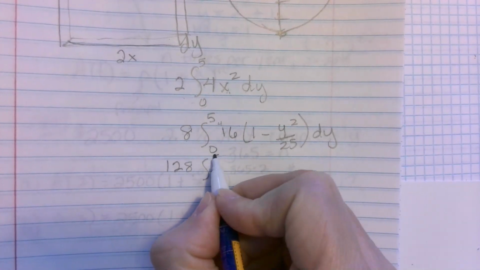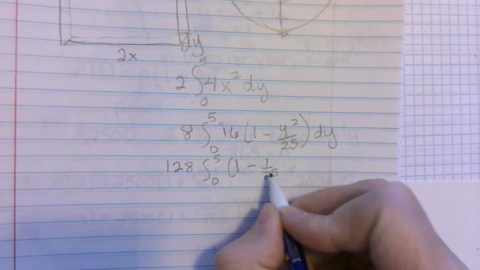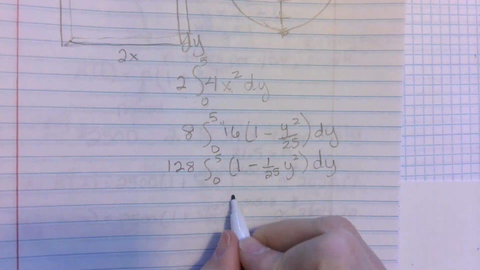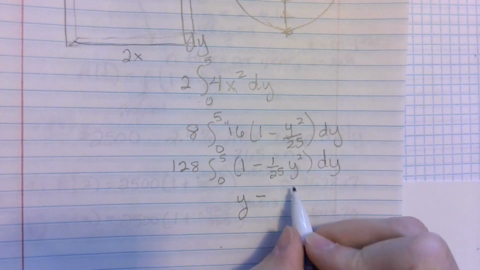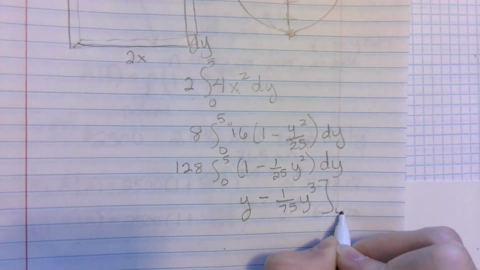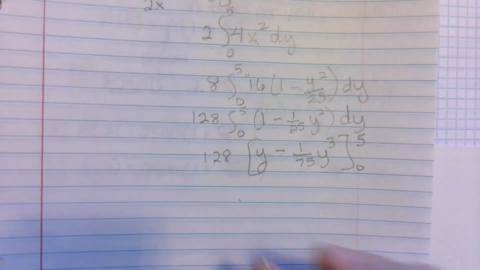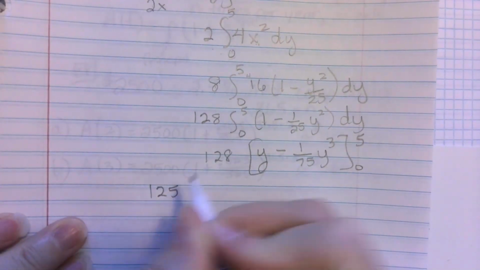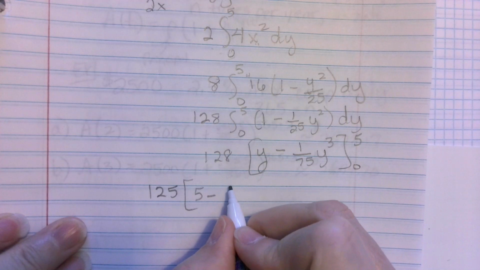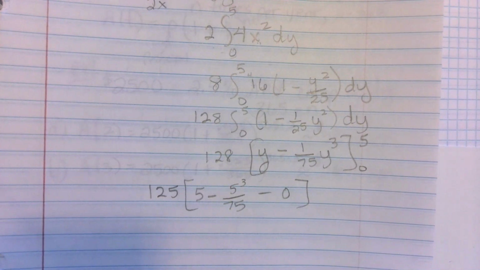128. Integral 0 to 5 of 1 minus y squared over 25 is the same as 1 over 25 times y squared, right? And the integral of 1 dy is just y. It's going to be y cubed over 3. So that's going to be 1 over 75 y cubed. And then it's probably just as easy to not even pull out a calculator. 5 minus 5 cubed over 75 minus a bunch of zeros.